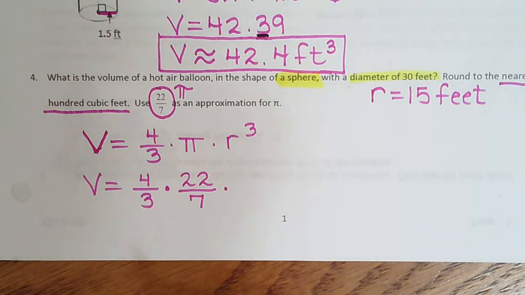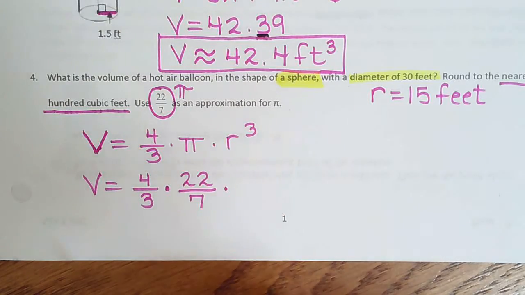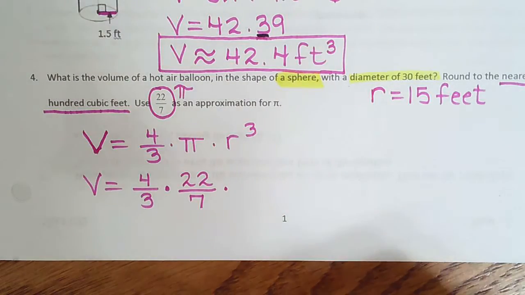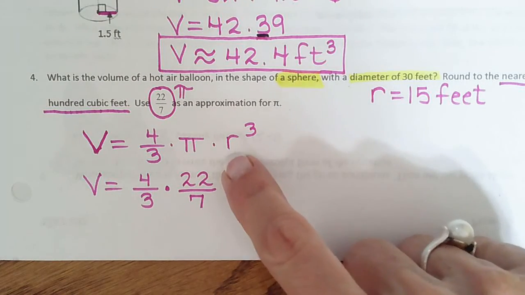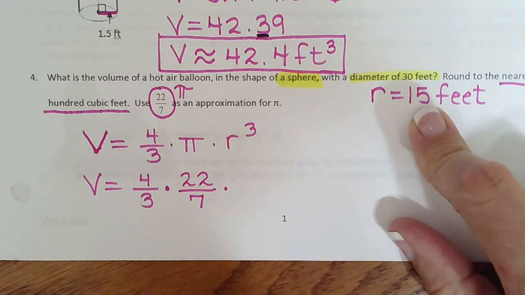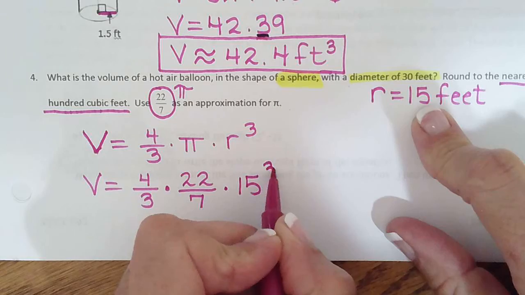That is not the case, especially in geometry. Geometry, it seems like they always want to trick students. They aren't asking the question that students think they're going to ask, or they tell you to round to some weird number or whatever. So just be careful with that. If this is R, you can only put R in. You cannot put D in its place. So this would be 15 cubed.